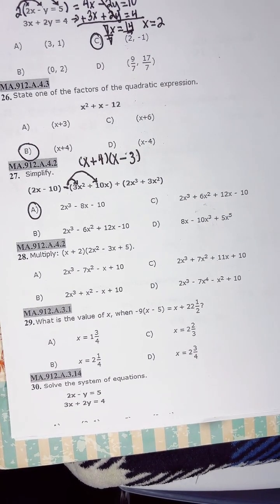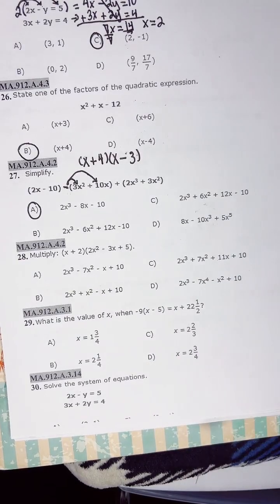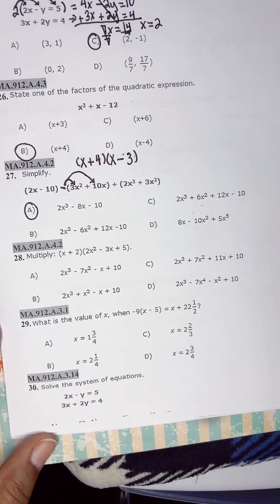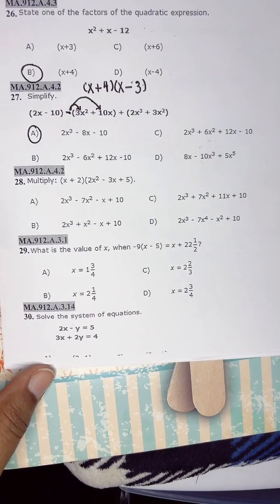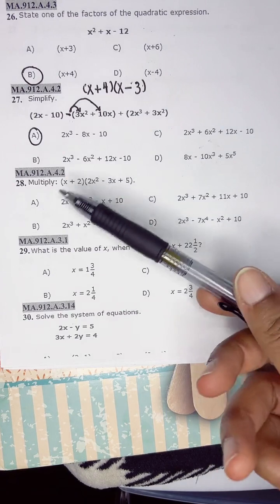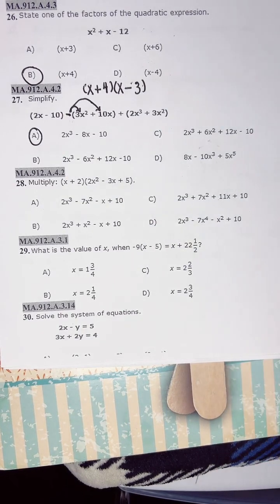All right. Okay. What about 28? Okay, you got A. Now, how do most of you guys do this? Do you guys use the box way?